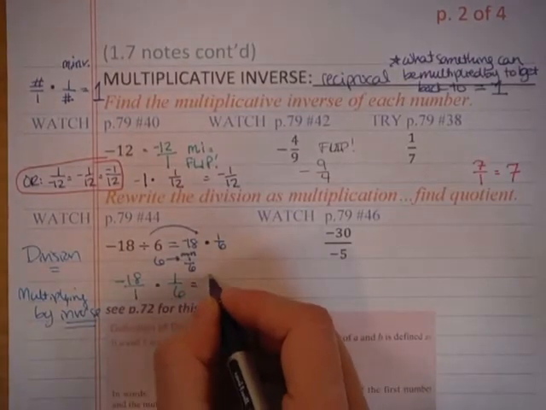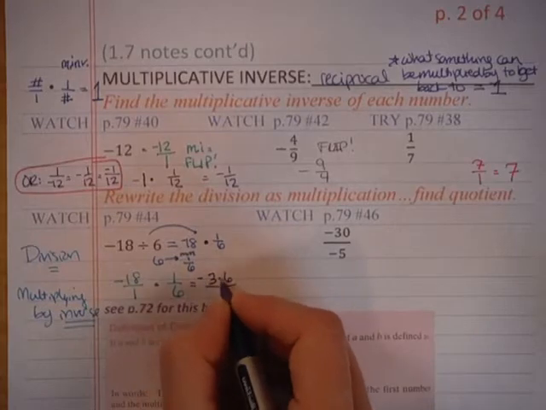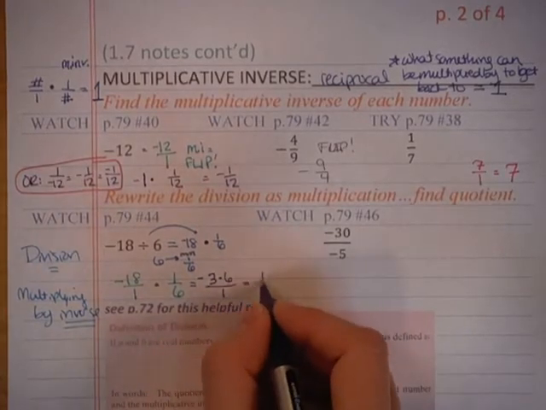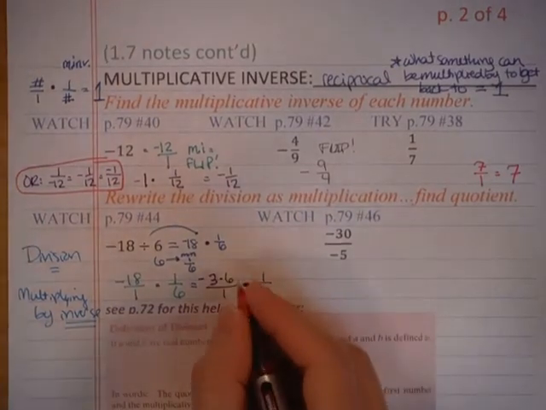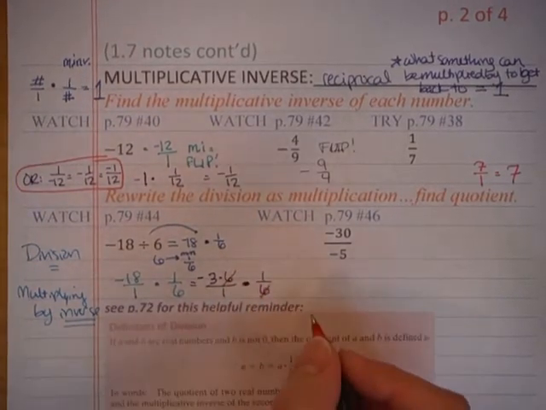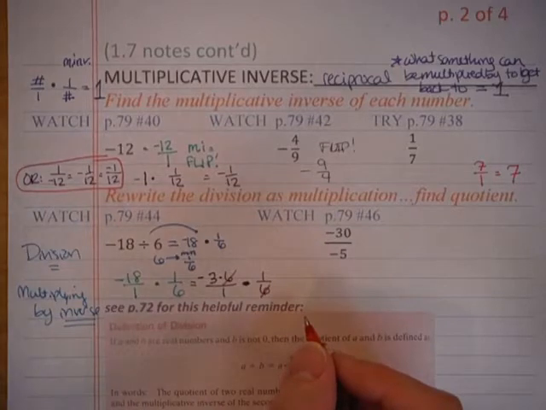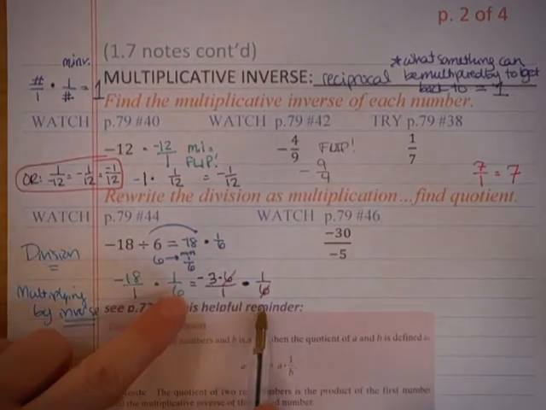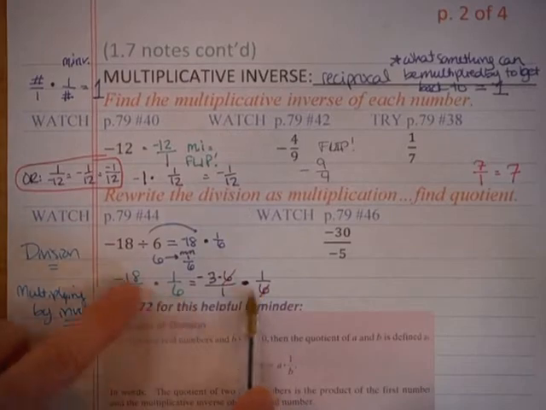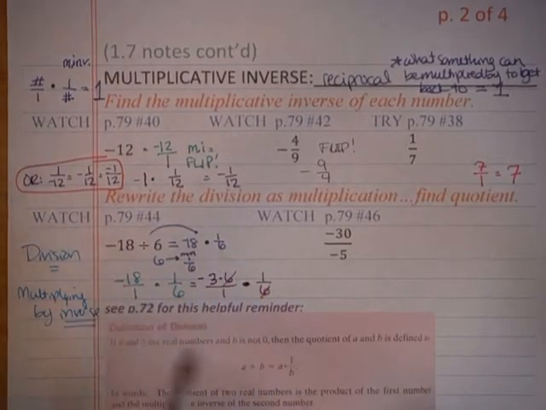18 is the same as 3 times 6, still negative there, over 1 times 1 over 6. And the 6's are going to cancel. Okay, this is what's happening in division. We're dividing out, we're factoring out what factors these two items have in common. So we're seeing if there's any 6's as a factor, and that's what makes it go in evenly.